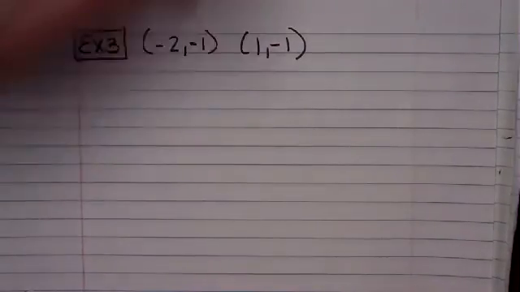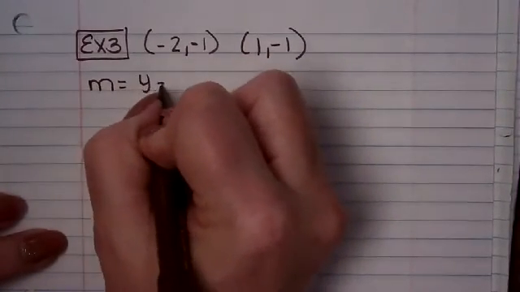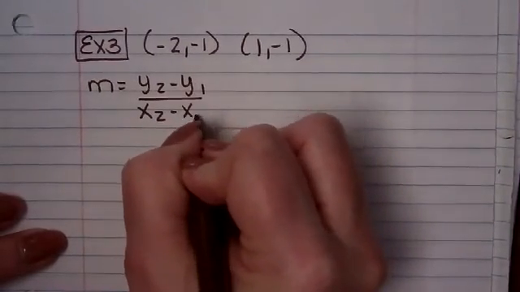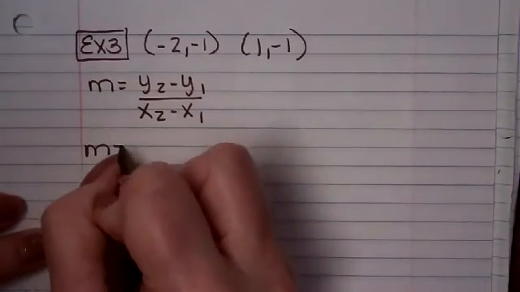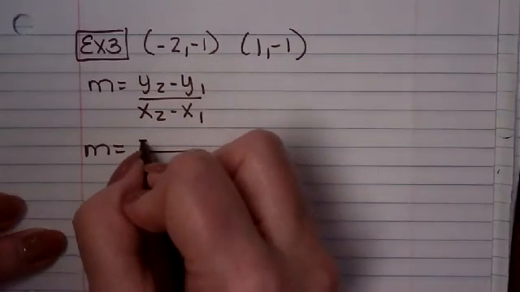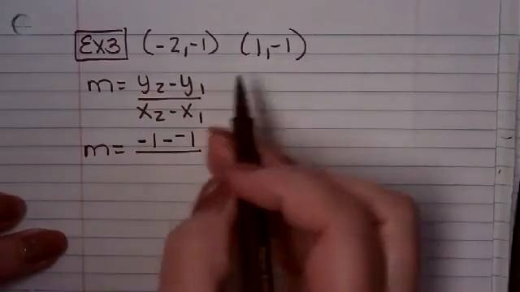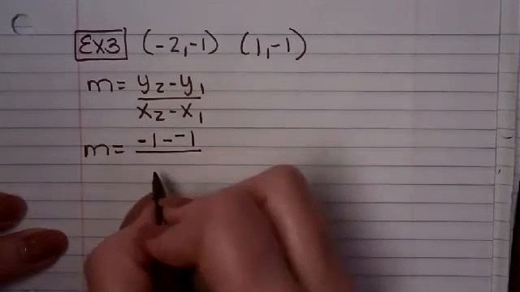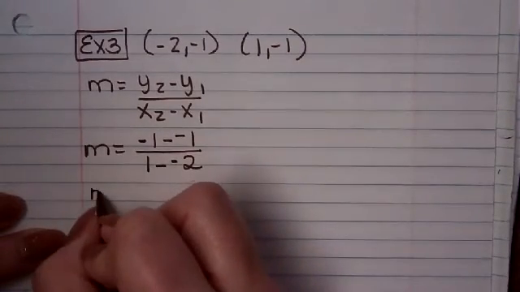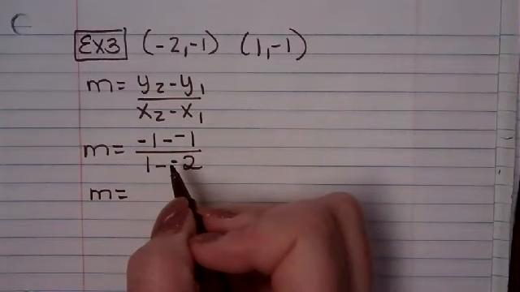Okay, so let's see how this is going to work. When I find my slope, y sub 2 minus y sub 1 over x sub 2 minus x sub 1. Okay, so my numerator is -1 minus 1. Oh, minus -1, isn't it? My denominator is 1 minus -2. Oh, there's a pile of negatives rolling around here. All right, so minus and negative on both numerator and denominator means we're adding.